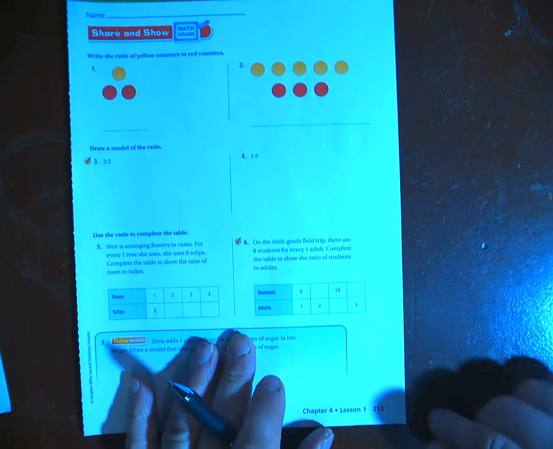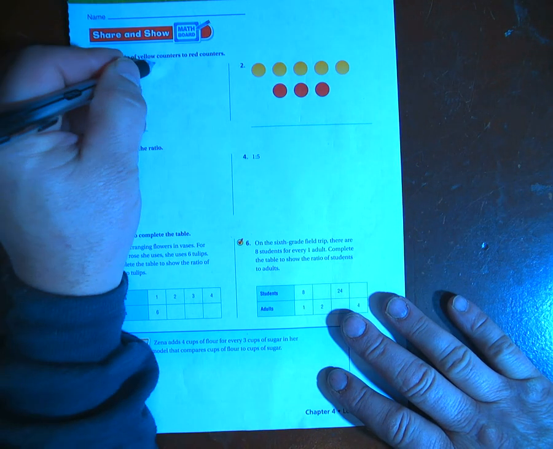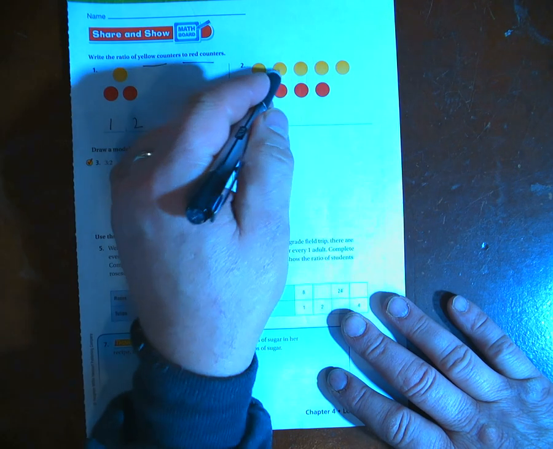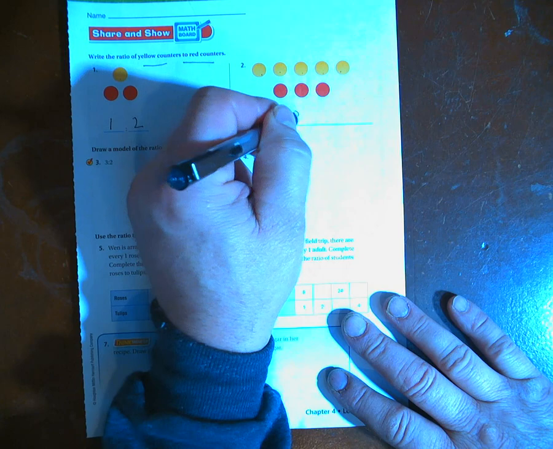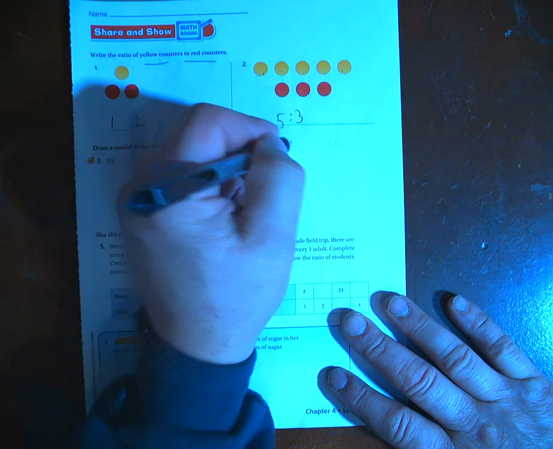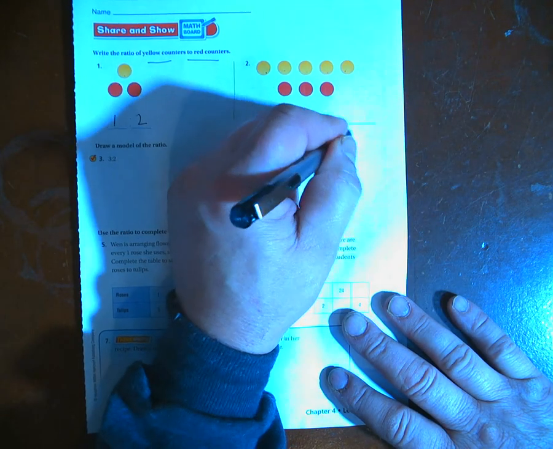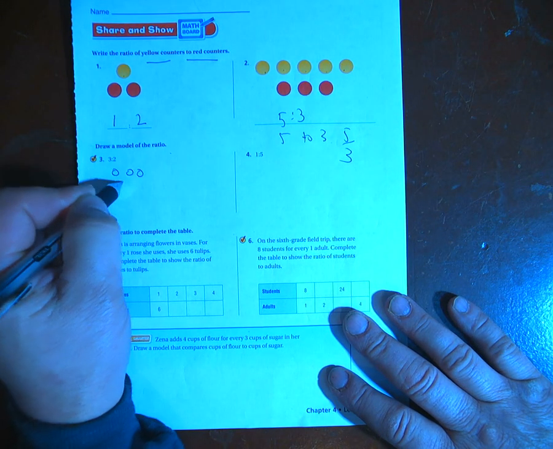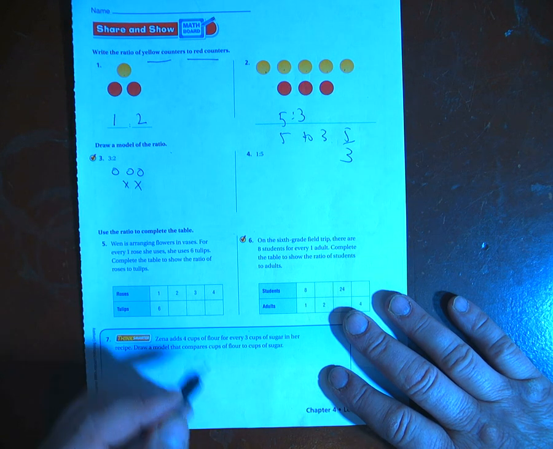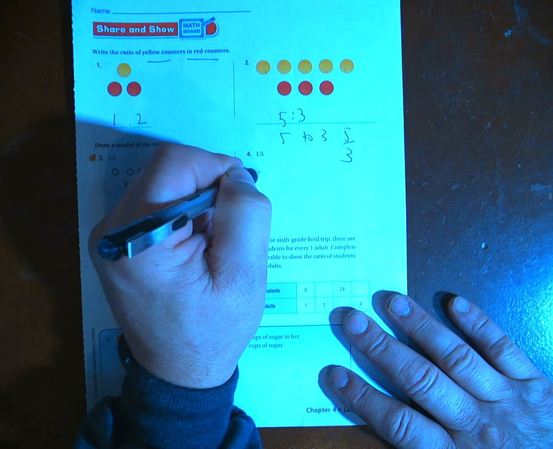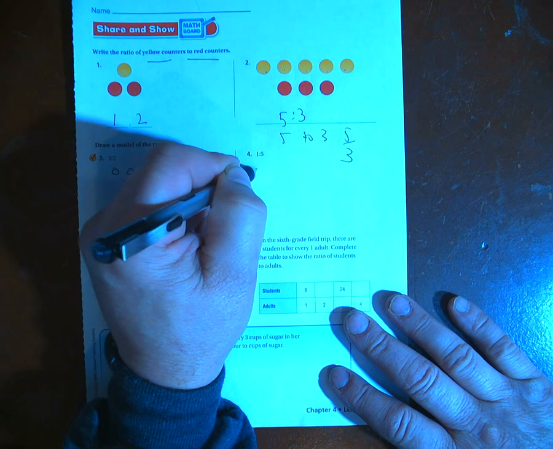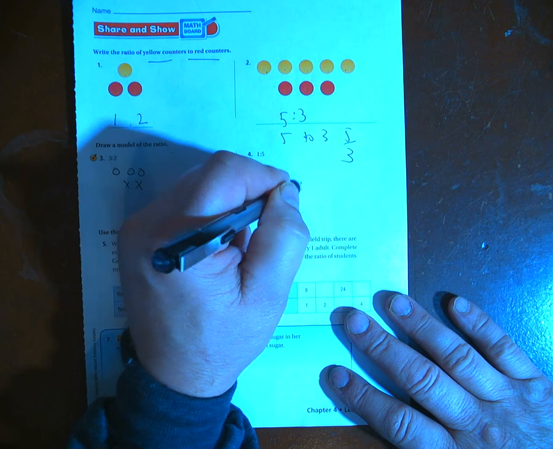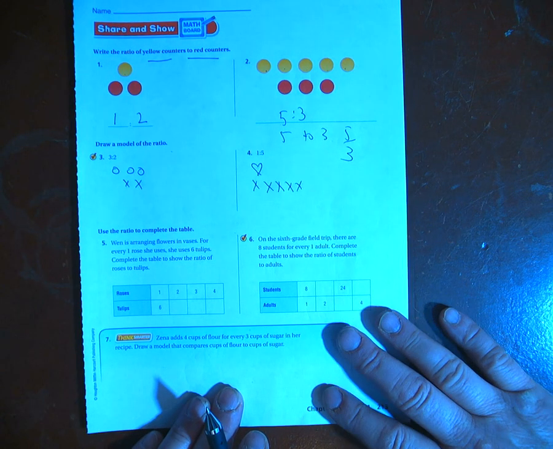Okay, this is the share and show. We're just going to do this side here. Write the ratio of yellow to red. Remember, order matters. 1, 2, 3, 4, 5 to 3. And you could write it 5 to 3. Draw a model. So don't go crazy here. That's 3 to 2. This is 1 part 5 X's, 1 to 5.